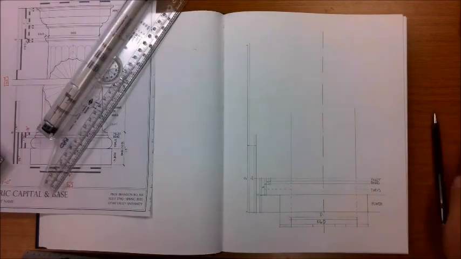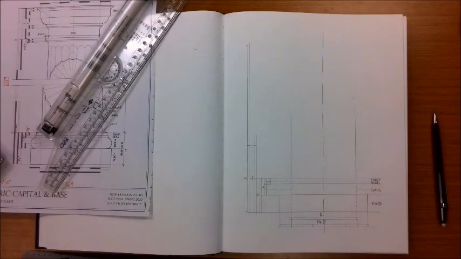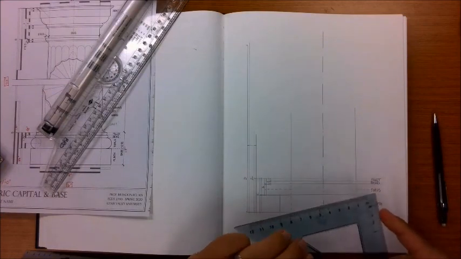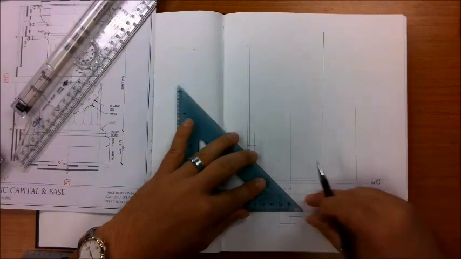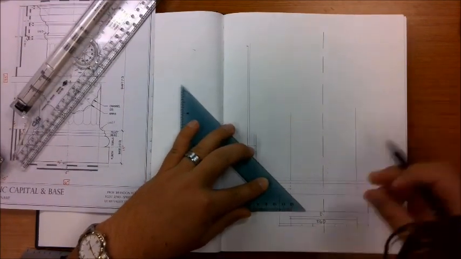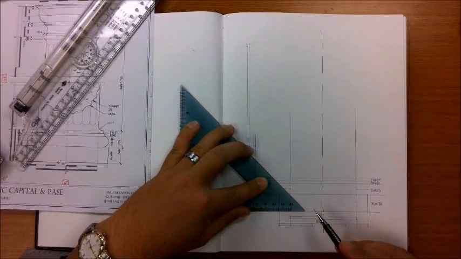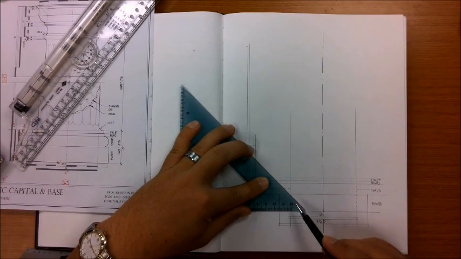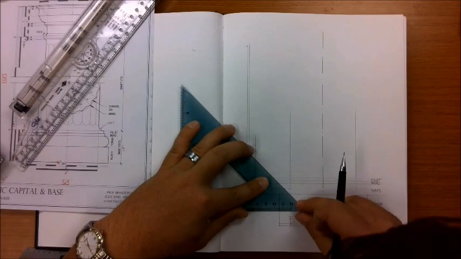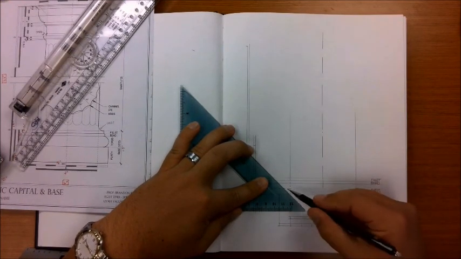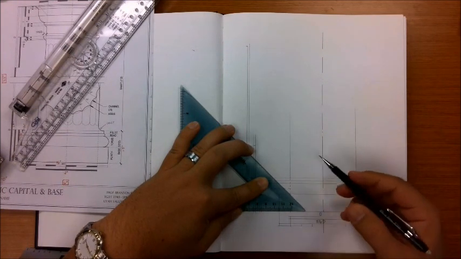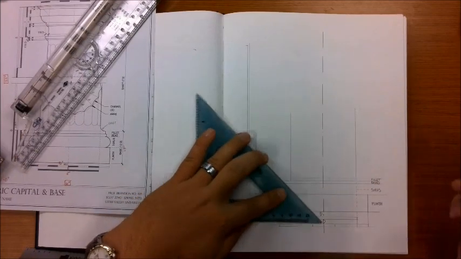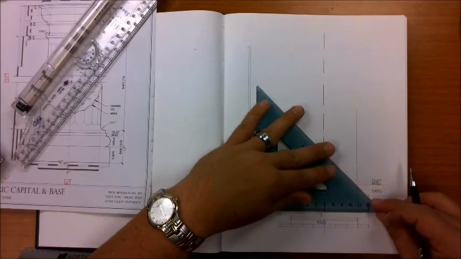And what we're going to need now, if you've got your 45-degree triangle with you, you can do this a number of ways, but this is typically the easier way. Using your 45-degree triangle, I'm going to place it at the corner of the top of the plinth, and right where this diagonal intersects that dashed line we just created, that will be the center of my circle. So I'm going to do this on the other side as well.